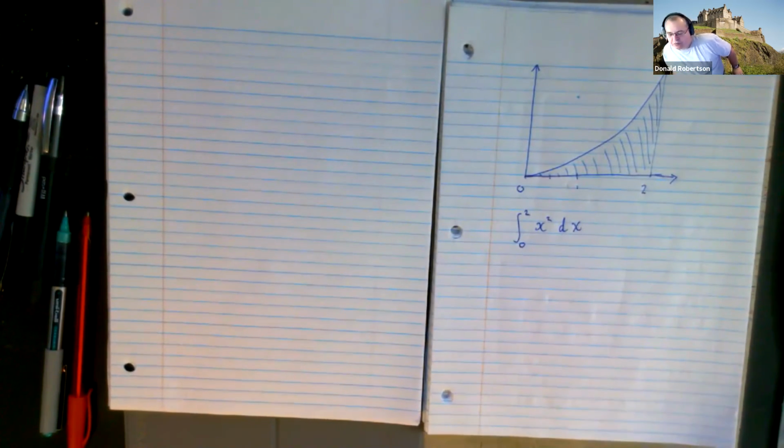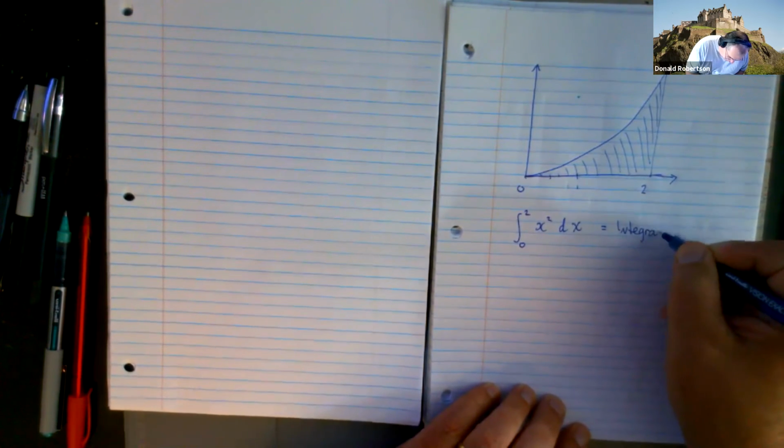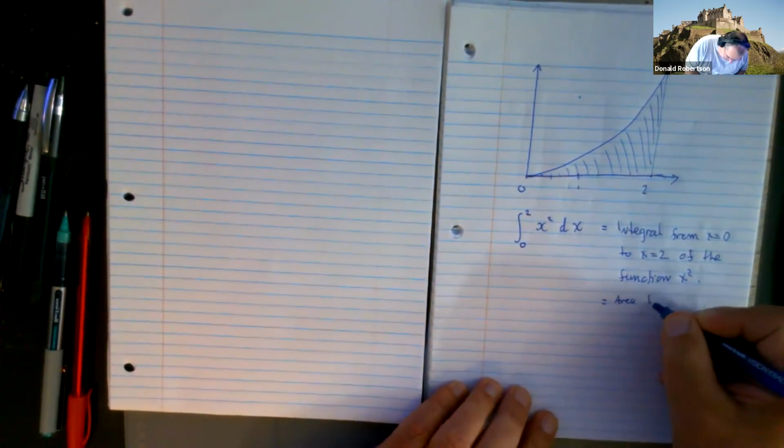I'm going to pick one of the simplest curves I can think of. Y equals x squared. And we're going to start at 0 and we're going to finish at 2. We're going to estimate the area under this curve from 0 to 2. And we will use a notation. This notation is very often called the integral. So we will say this is the integral. This is how you would say it out loud: from x equals 0 to x equals 2 of the function x squared. And that is the area under.